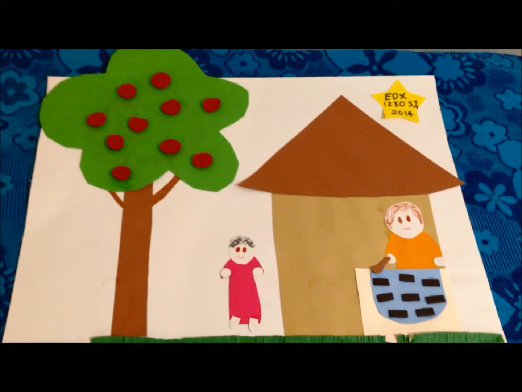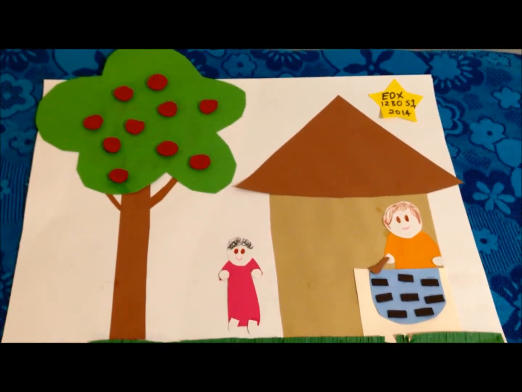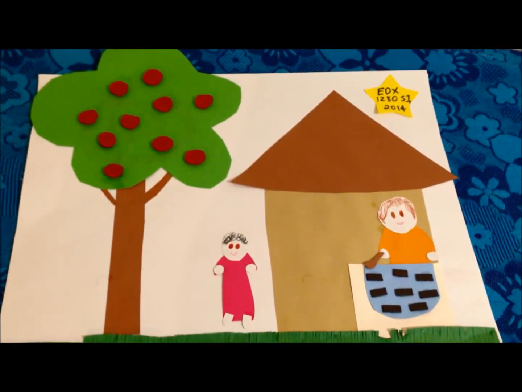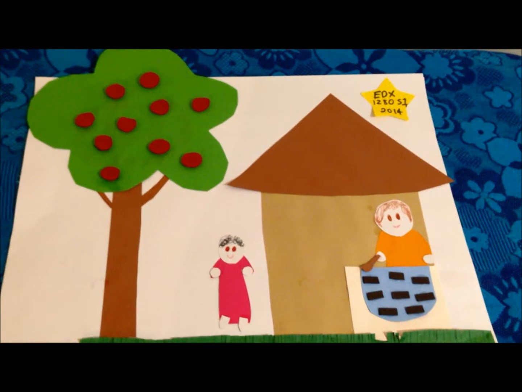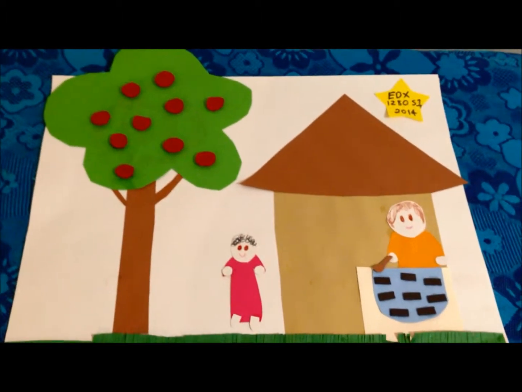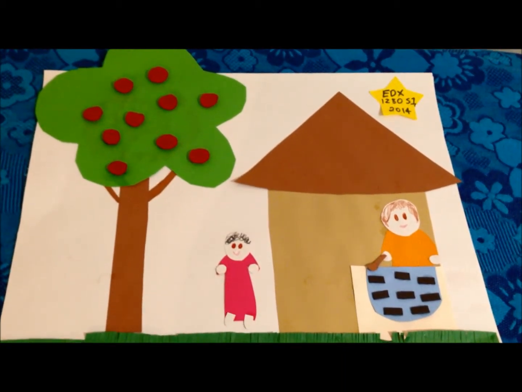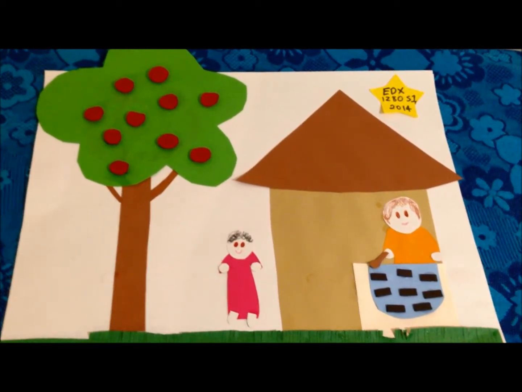This is an addition mat, and I am going to demonstrate one way the mats can be used. I am choosing subtraction today, and the type of subtraction is going to be the comparison type.